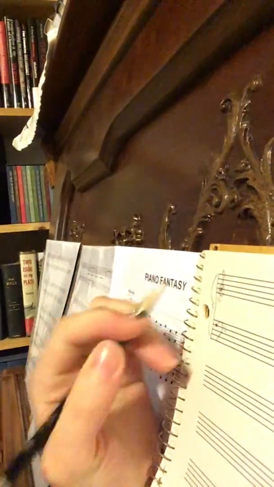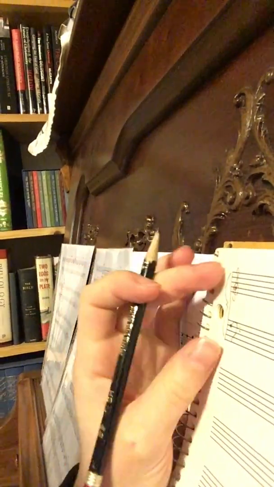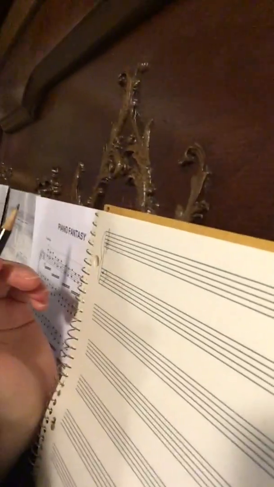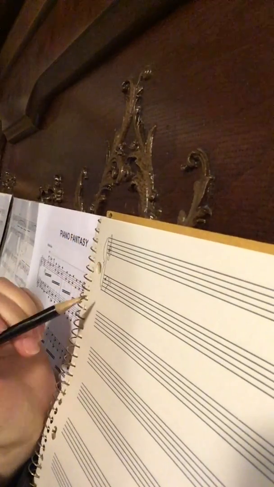So like in violin, they'd only have treble clef, so there wouldn't be a bracket, or the bracket would just have that one line. But in piano, you play 2 staves at once. So it has all of this in a brace.